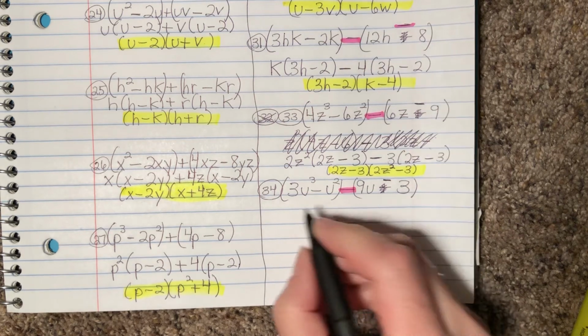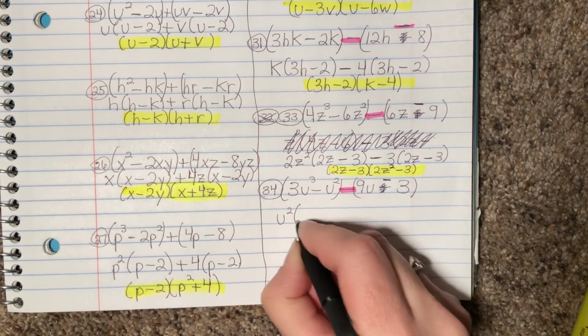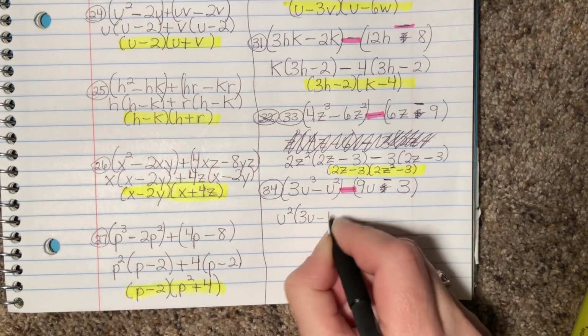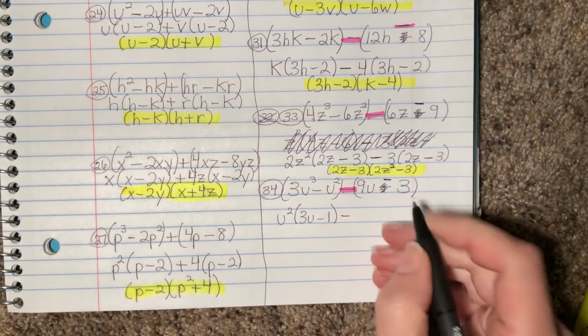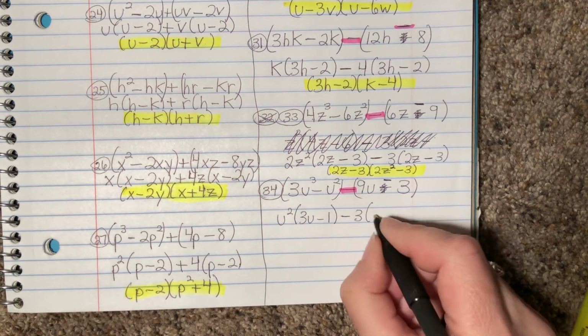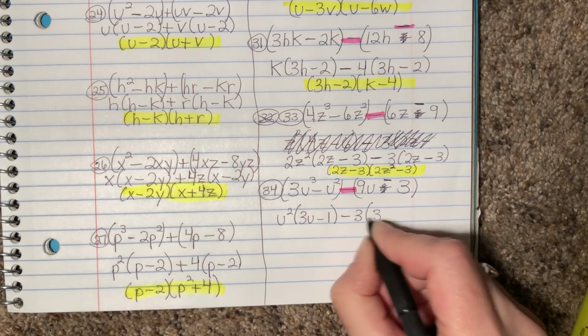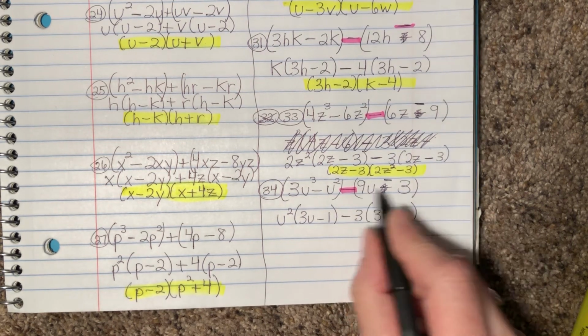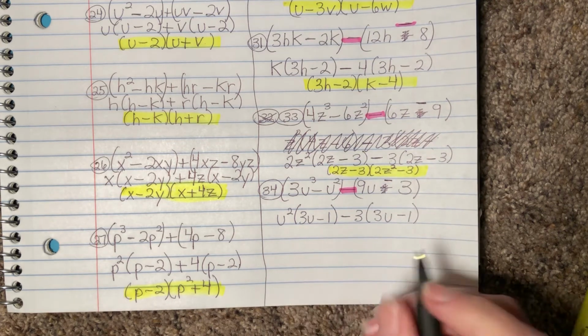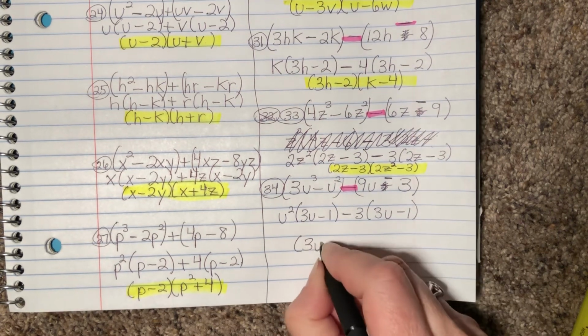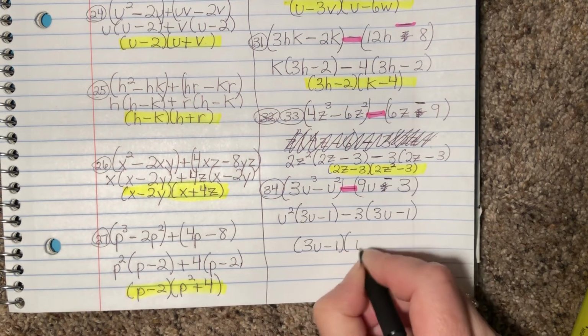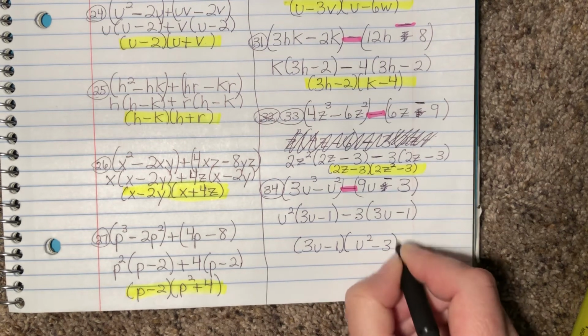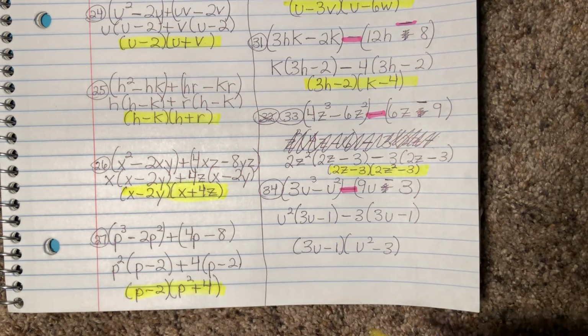All right, now I can pull out a u squared and get 3u minus 1 minus, I can pull out a 3 and get 3u minus 1. Distribute it if you're not sure. Make sure you get that back. Parentheses match. Answer: 3u minus 1 times u squared minus 3. There you have it.